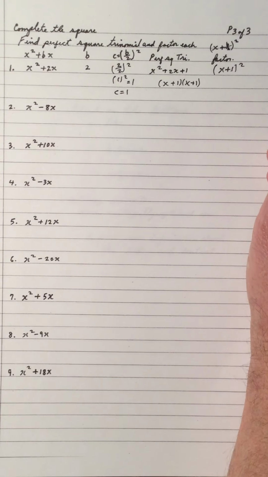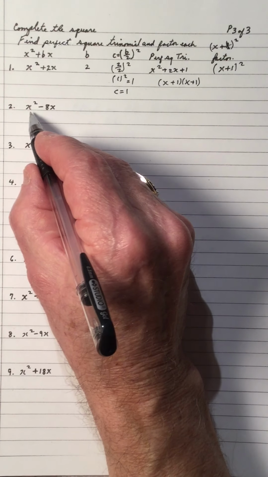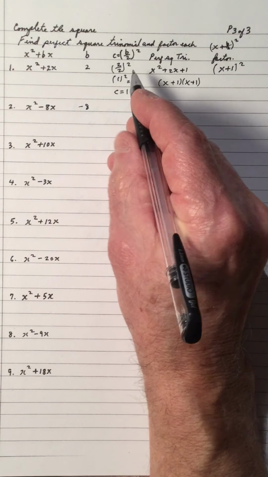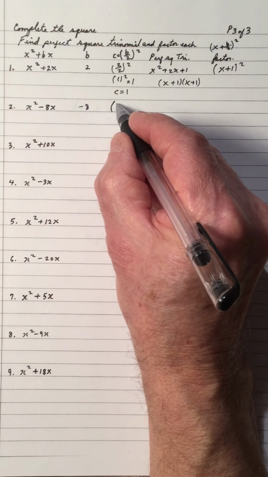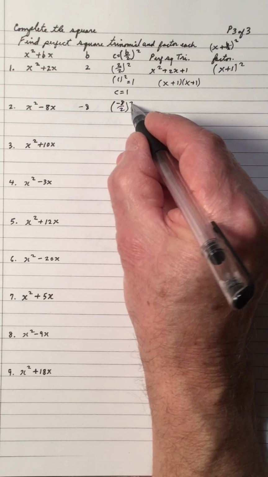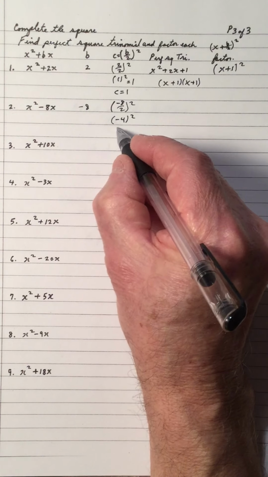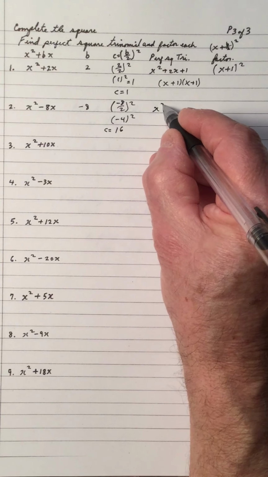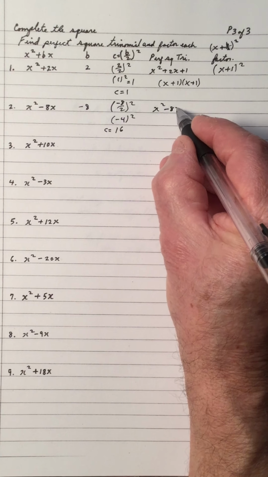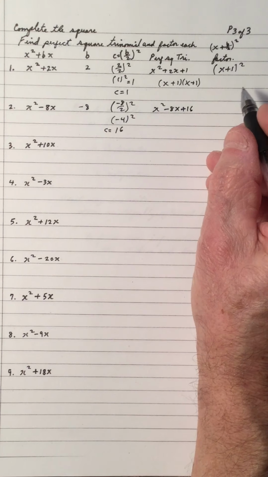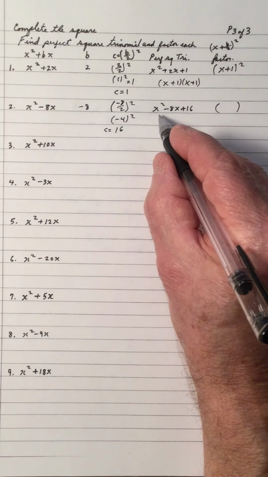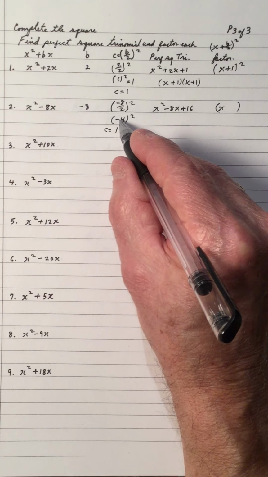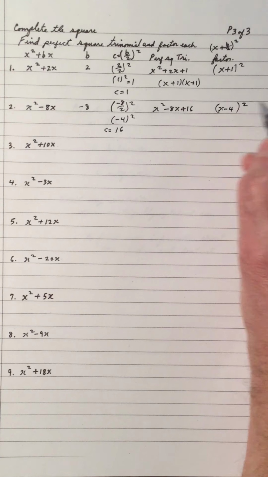squared. Do it fast. Number 2, a is 1, b is negative 8. So what is c? It's b, which is negative 8, over 2 squared. That's negative 4 squared. So c is 16. So the trinomial is x squared minus 8x plus 16. And remember, if you wish to factor, that's your trinomial. And what is half of the b? Half of b is negative 4, so that's x minus 4 squared.